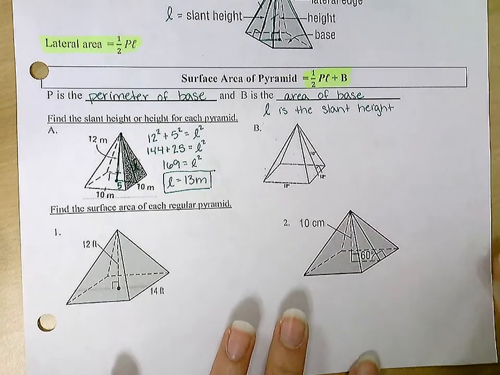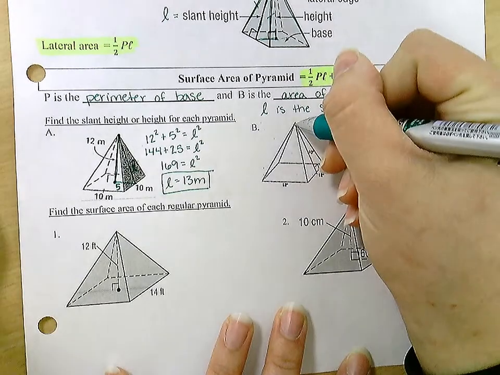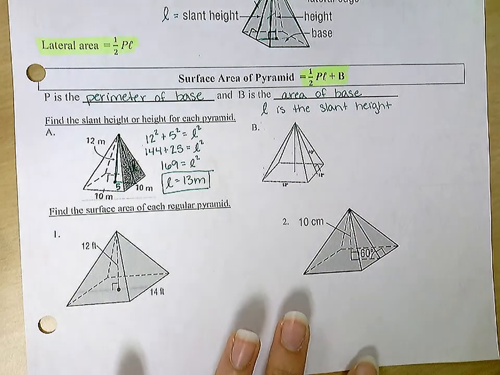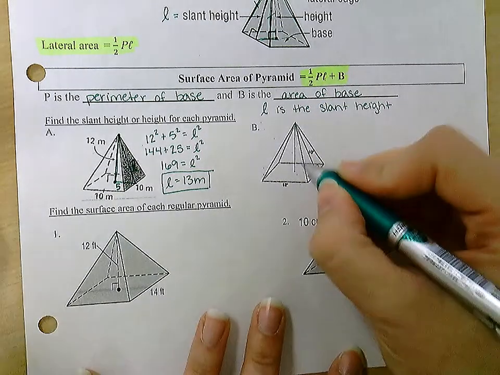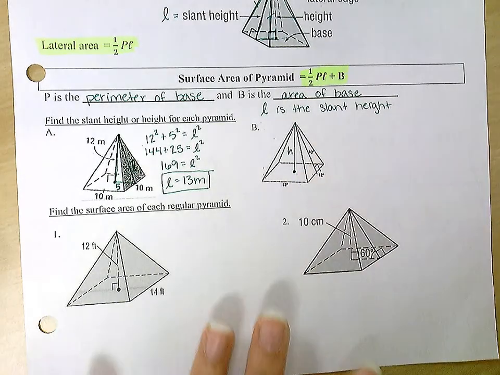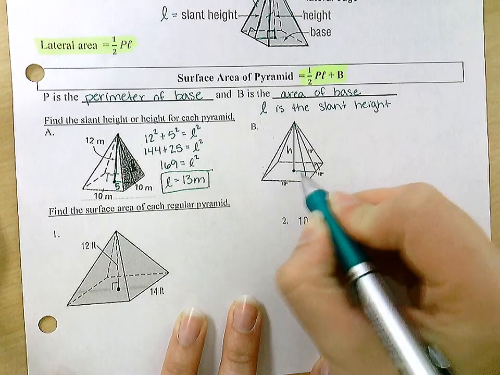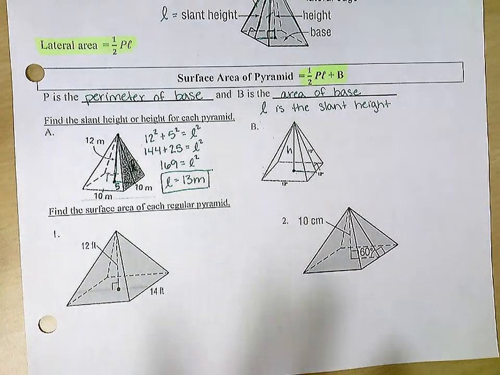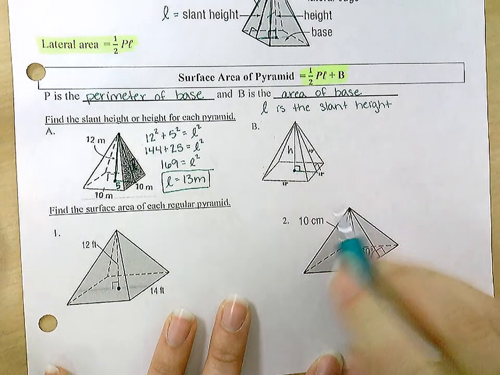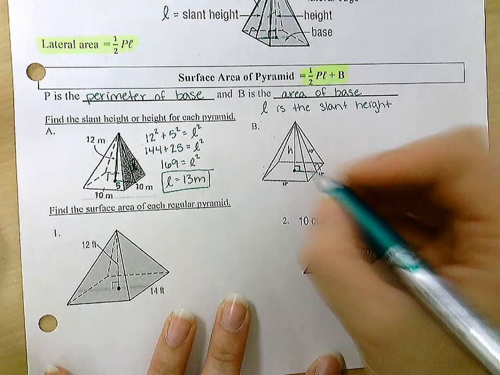Okay, then letter B, this time I'm given the slant height is 10 feet. Okay, but I need to find the height. So I'm going to draw in the height. It hits the base at the center point there. Again, I want to create this right triangle with the slant height and the height. Okay, and then what length would this be down here? 6.